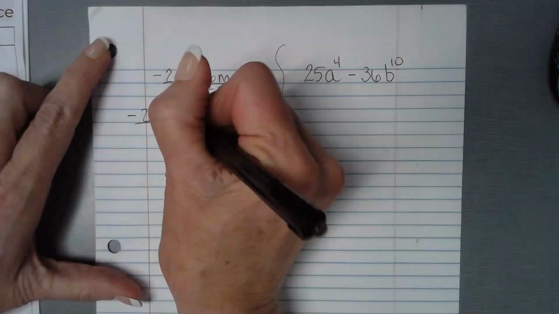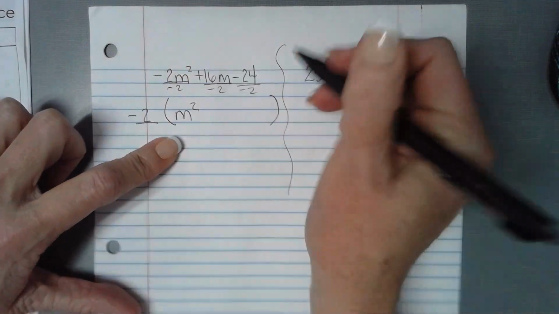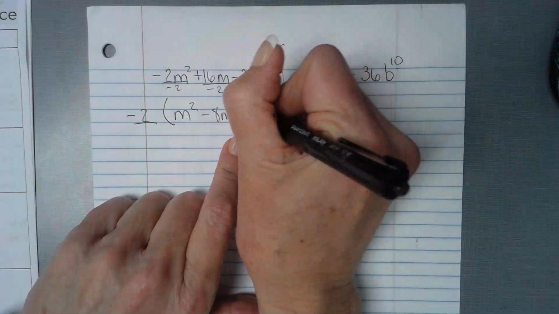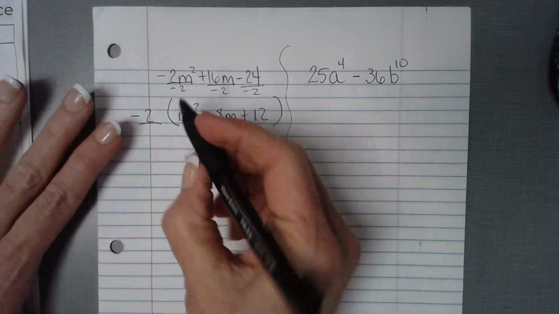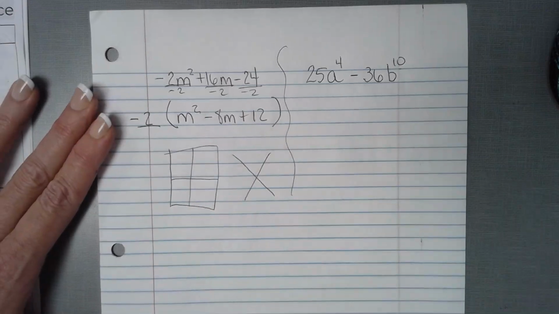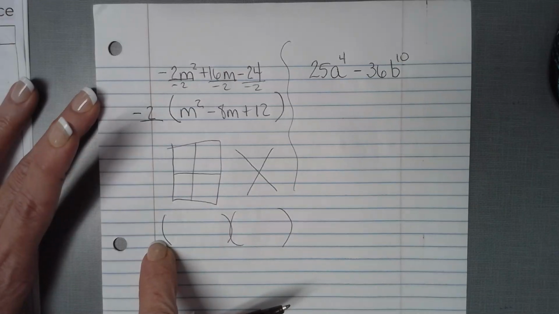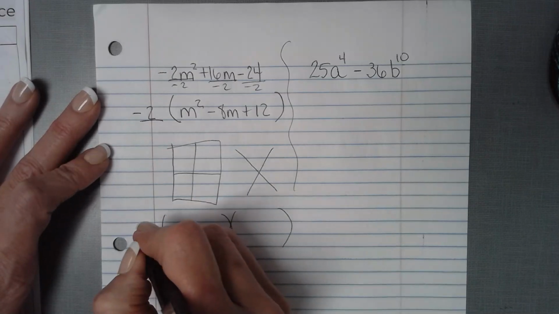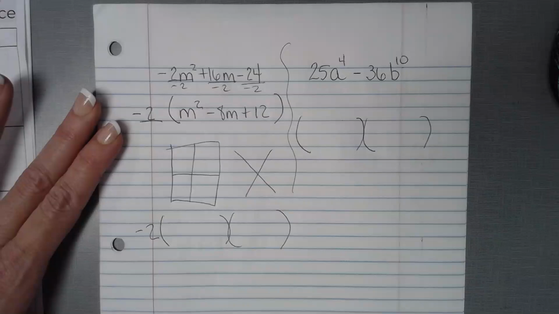Okay, so hopefully you found m squared for the first term, -8m for the middle term, and +12. So now we're going to focus on that trinomial in the middle. And don't forget, when you write your answer, what should be out in front? What should be out in front? -2. Okay, when you get done with that, see if you can do the difference of squares without the boxes.